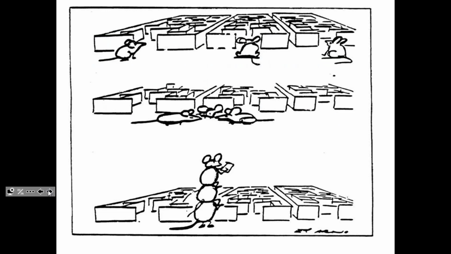So here you can see that at the top level, each mouse is faced with a challenge in front of them. And they literally can't see how to get to the other side. But when they come together and collaborate and get to a higher ground, they can see the bigger picture, come up with a plan, and navigate it together.